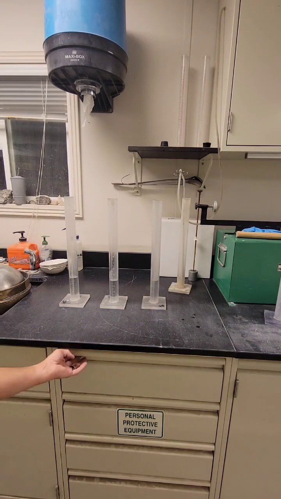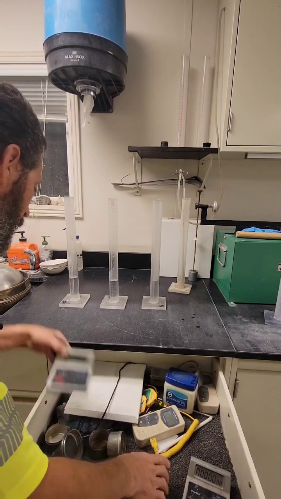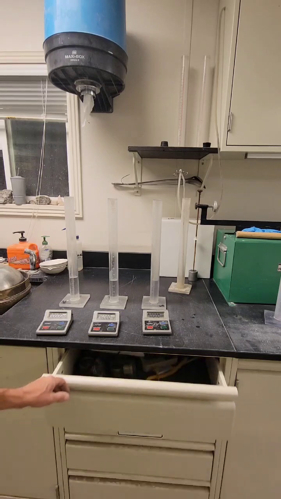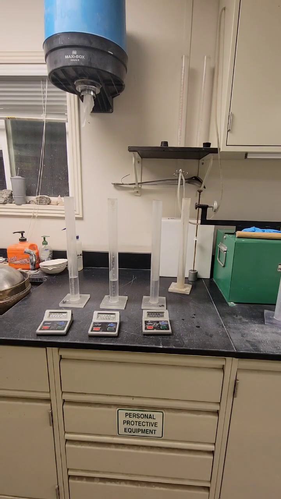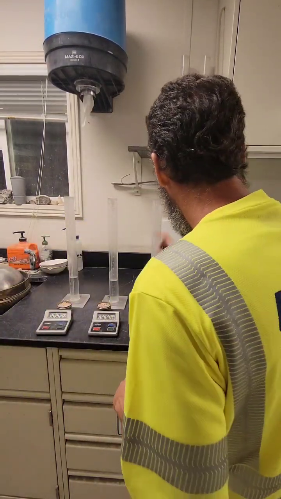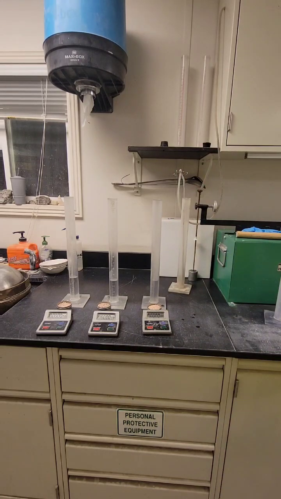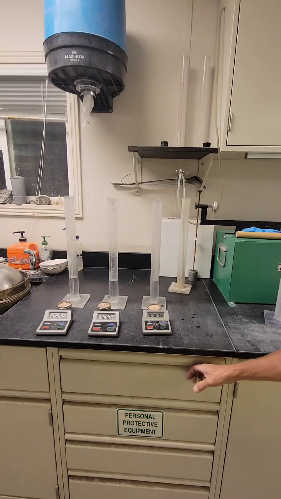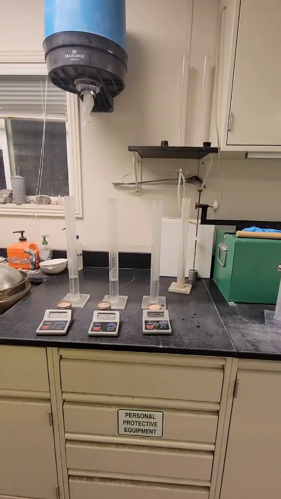Okay, so these are stopwatches, and I am gonna pour each of the 4 samples into the cylinders, and they will hydrate for 10 minutes undisturbed.